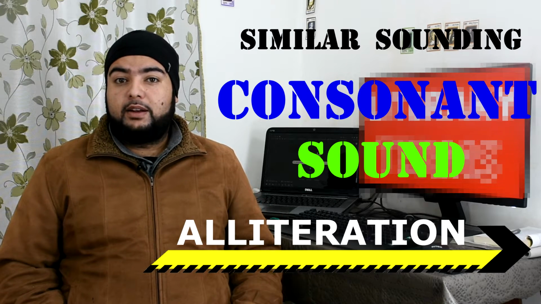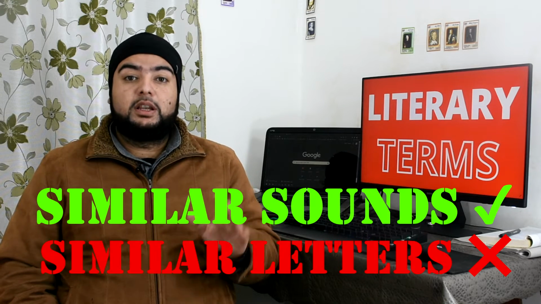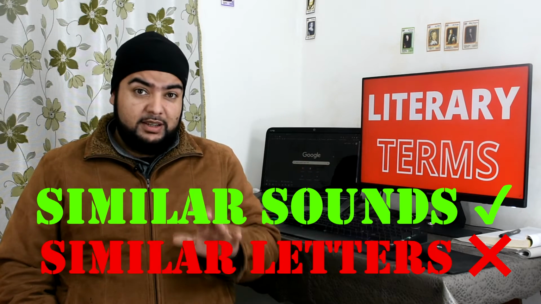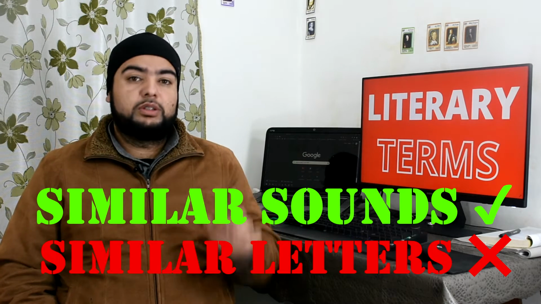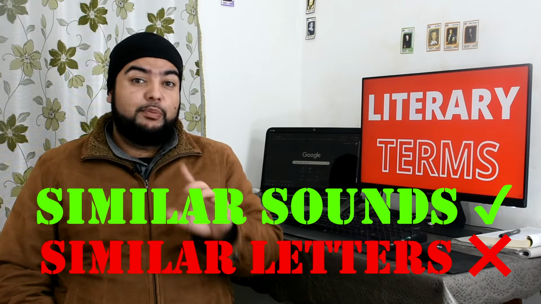for alliteration there. Before we get to the examples, let's try to understand an important point. Why do we say similar sounds and not similar letters while defining such terms as alliteration? The answer is simple but very important. There could be words that start with the same letter but their sound is not the same.